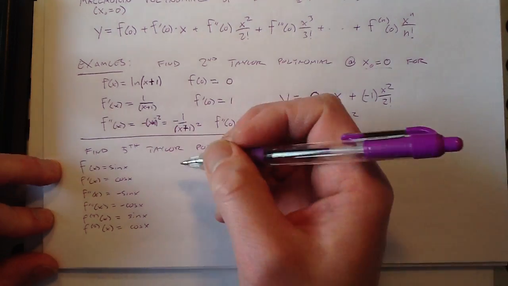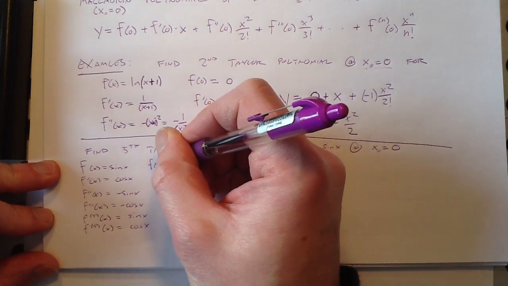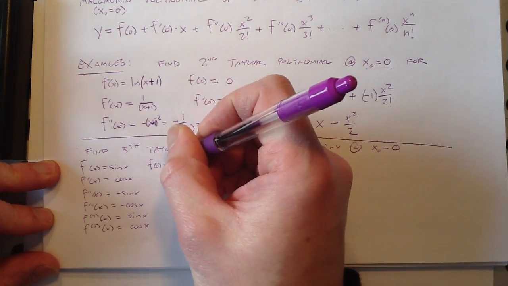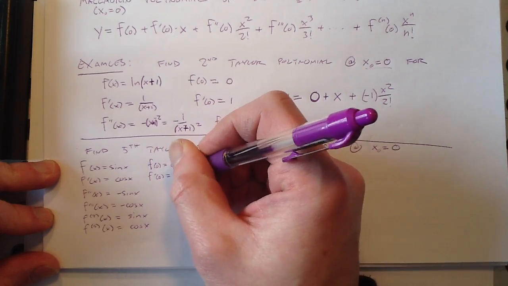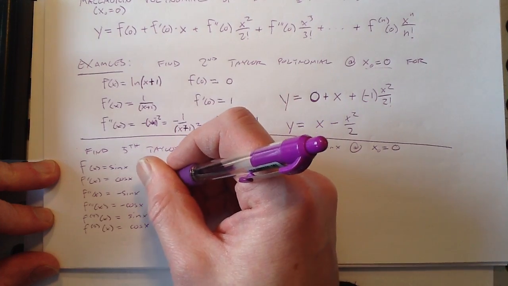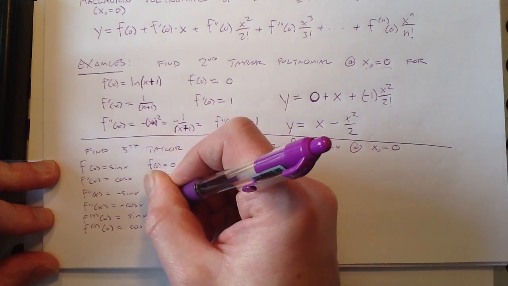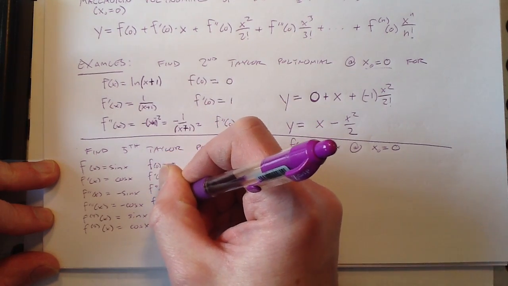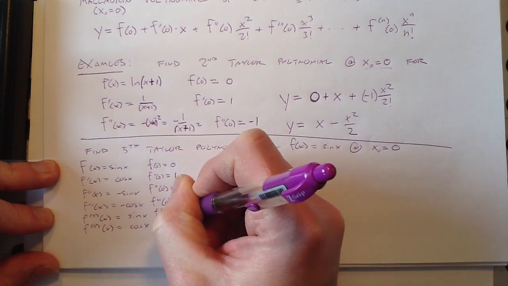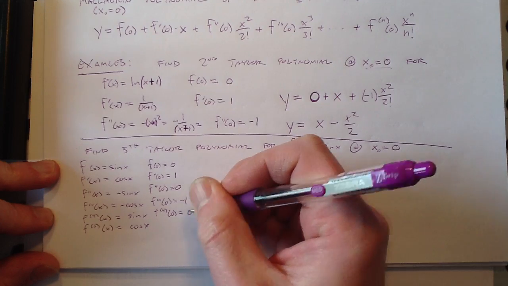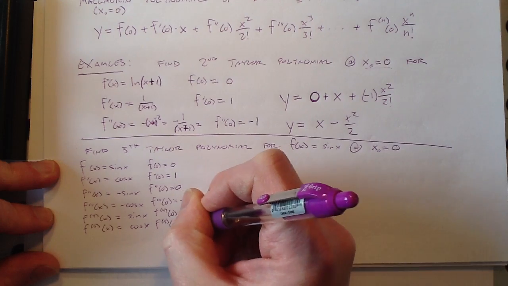And then plugging 0 into all these, f of 0 is the sine of 0, which is 0. Cosine of 0 is 1. Negative sine of 0 is negative 0, or just 0. The third derivative, negative cosine, is going to be negative 1. The fourth derivative is 0. And the fifth derivative, same as the first, is 1.